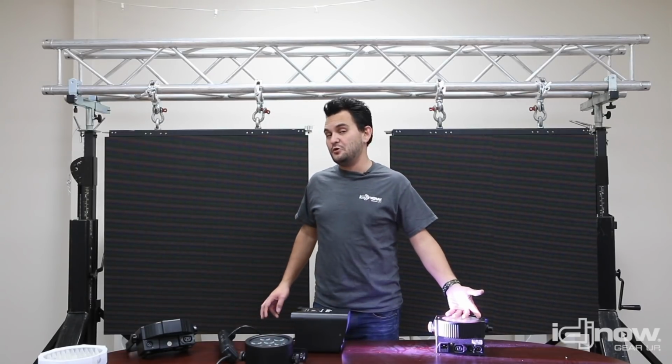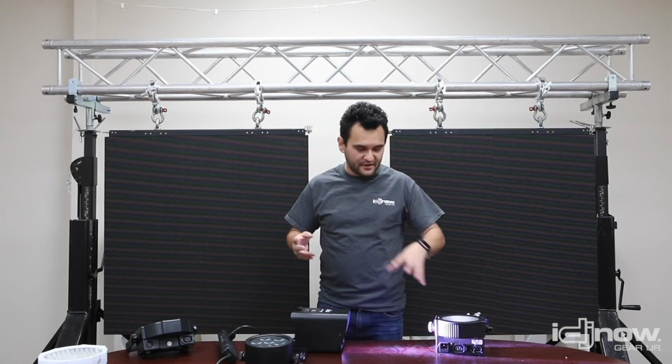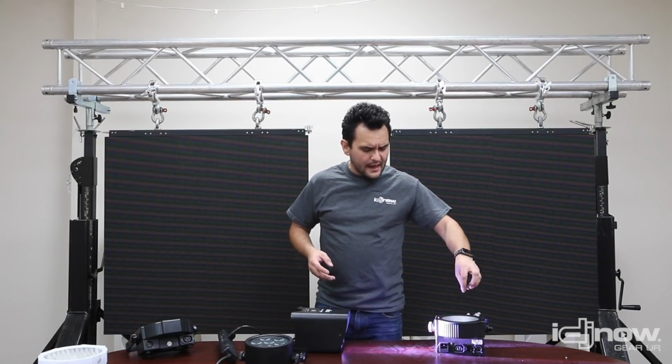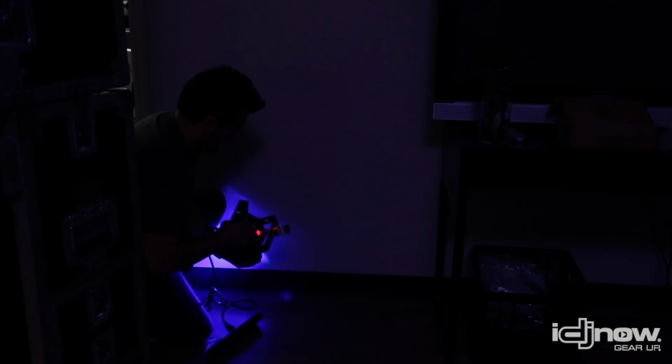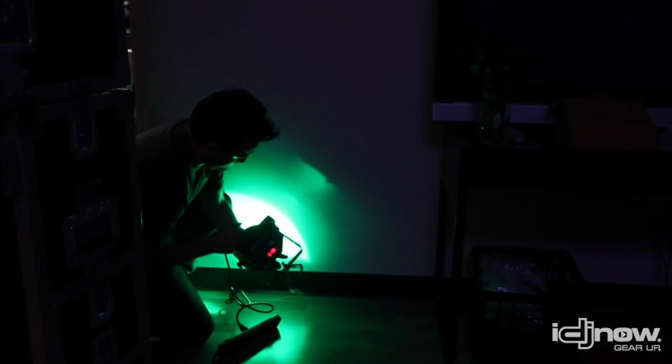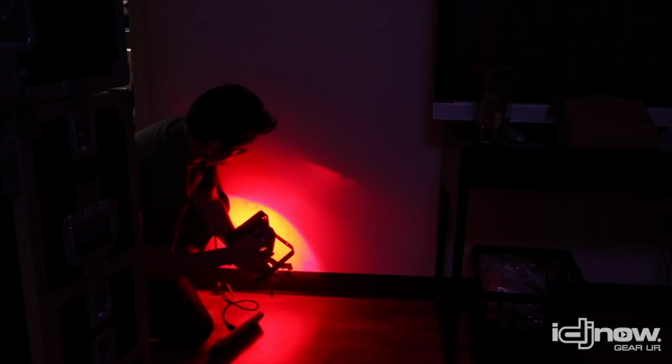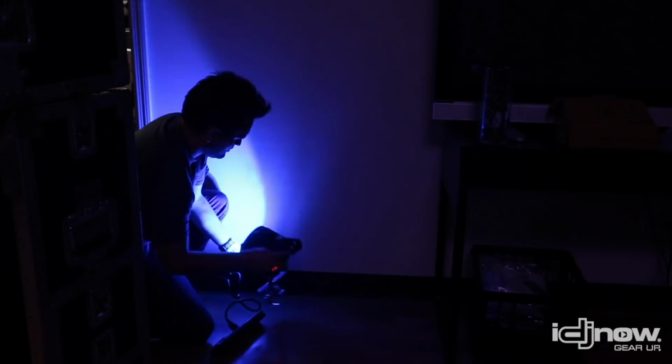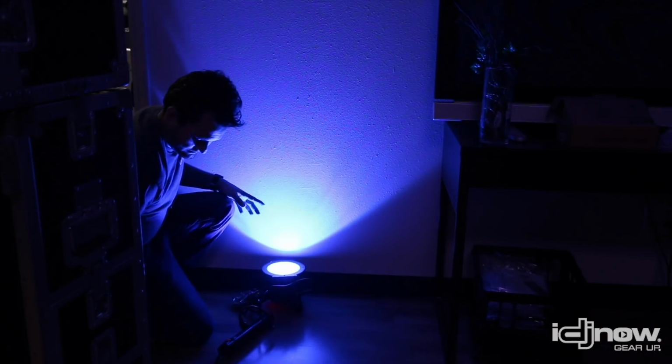I'd love to add some UV in there, but there's no Hex UV COB that's within our range yet, price range. So you not only get that, but you get a huge wide pattern, which leads me to the next thing. This by itself is not a good uplight. Not in the sense that you can put it up against the wall and get that nice tight beam, because this is not meant to be a tight beam.